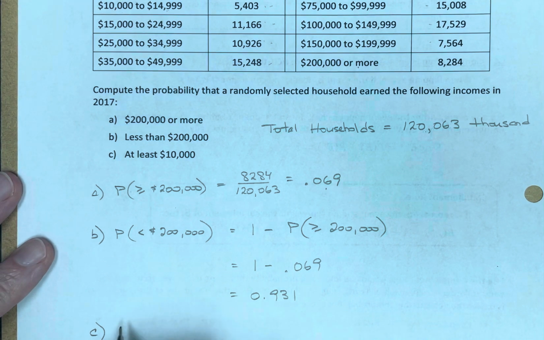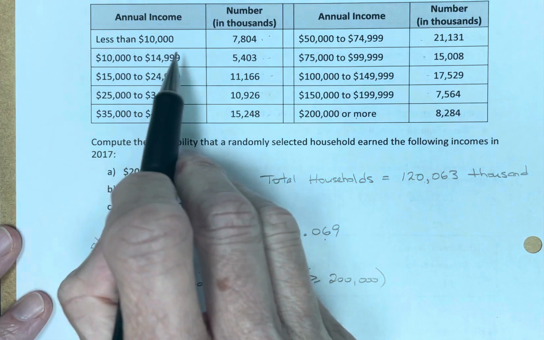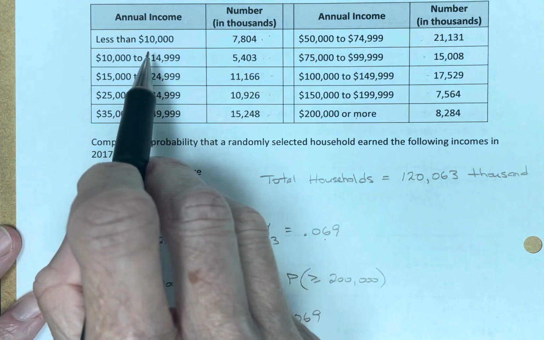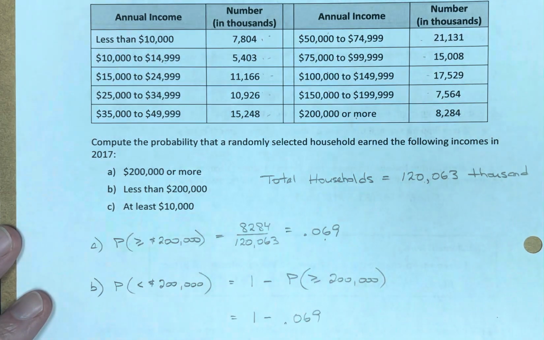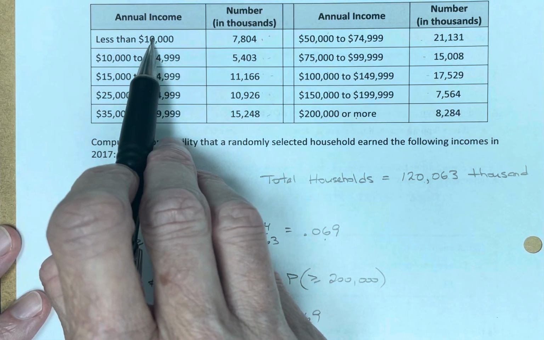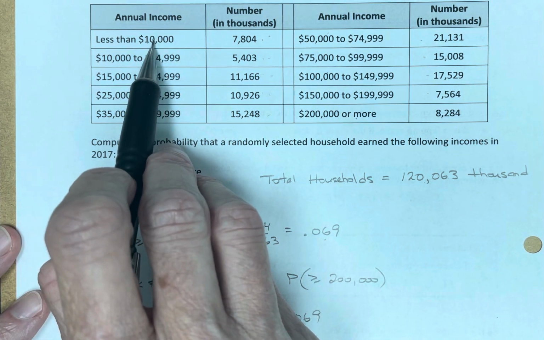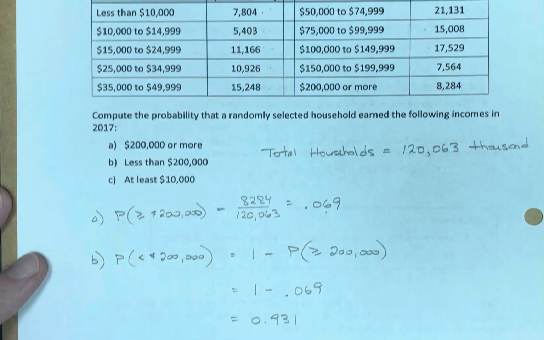Letter C. What's the probability that it is greater than or equal to $10,000? Let's take a look at our chart. Well, again, all of these categories make up the greater than or equal to $10,000. 9 categories. This is the complement. Being less than $10,000 is the complement of all these that are greater than $10,000.